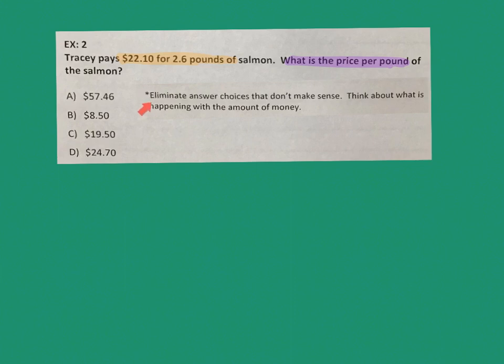I put a little note in here because since this is multiple choice, we can eliminate answer choices that don't make sense. If I know 2 pounds cost $22, that tells me for sure that only 1 pound is going to be less than, the cost is going to be less than $22.10 for sure.